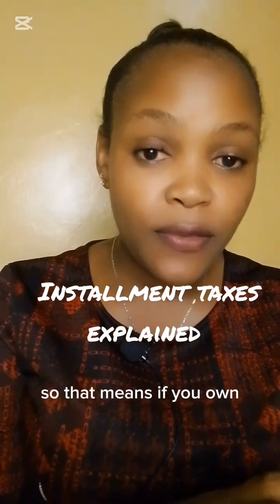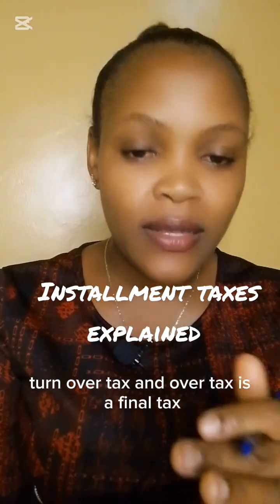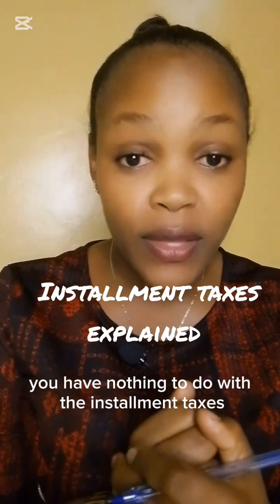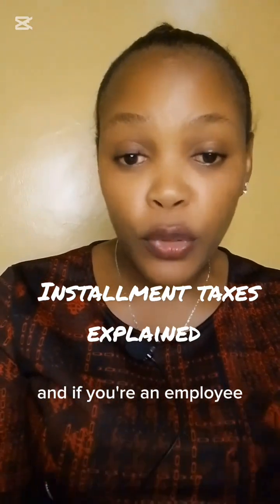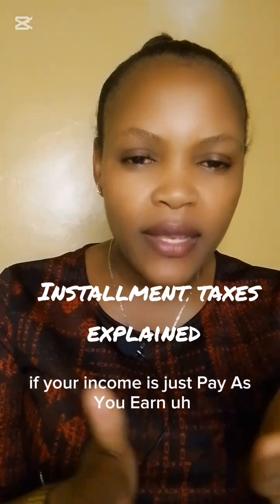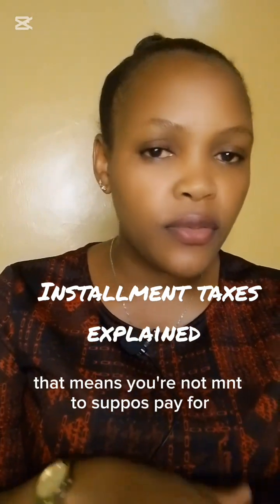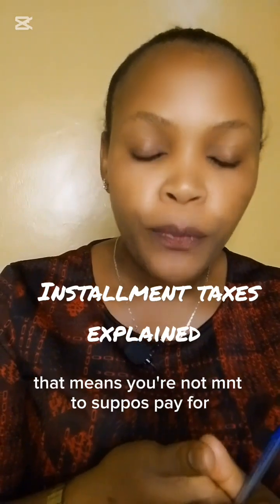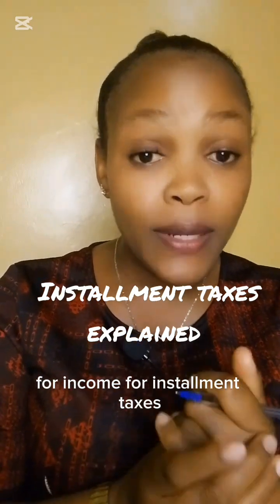Turnover tax is a final tax, so you have nothing to do with installment taxes. And if you're an employee, if your income is just pay as you earn, you're not supposed to pay installment taxes.